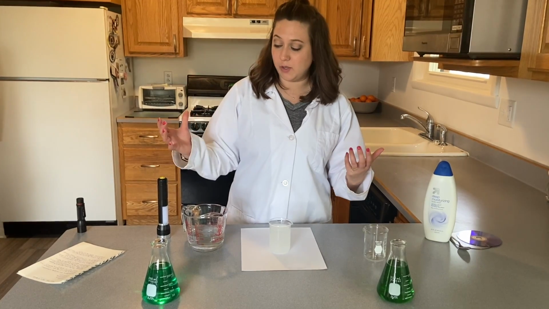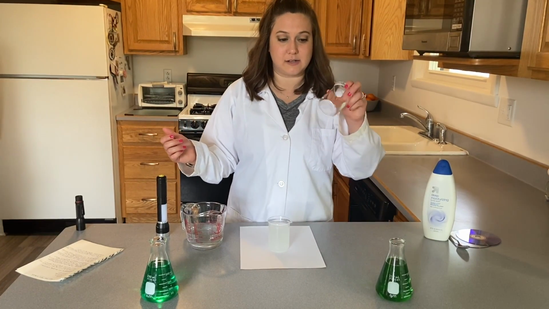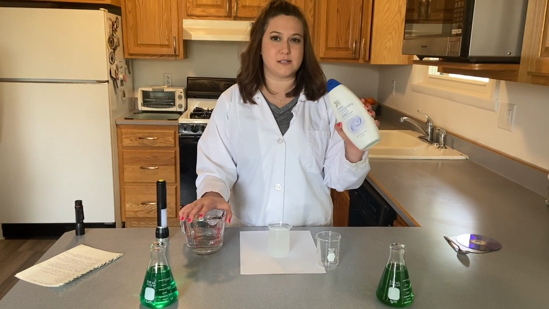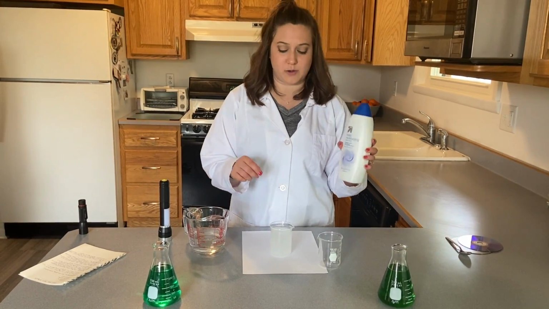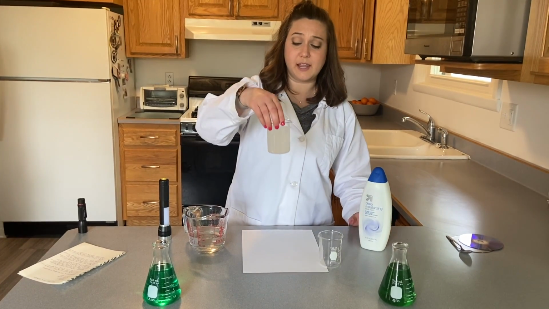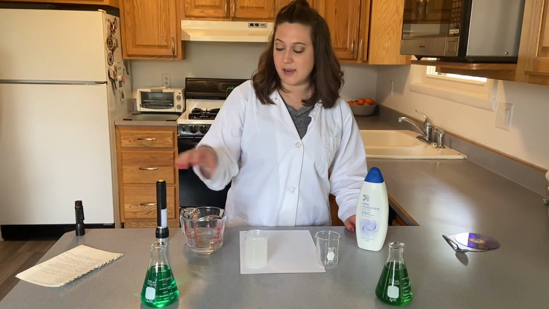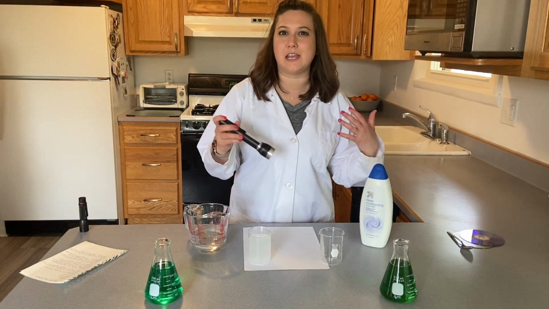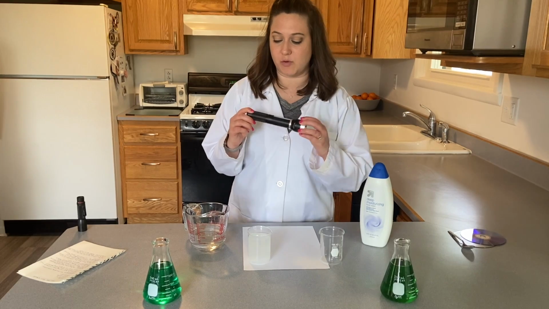So, what you'll need for this experiment is a clear container, which I have here. You'll need some water, and you will also need some soap or milk, something that's going to give your water a hazy, milky look. And also, again, a flashlight with more of a white light than a yellow or blue light. You want to make it more of a white light.